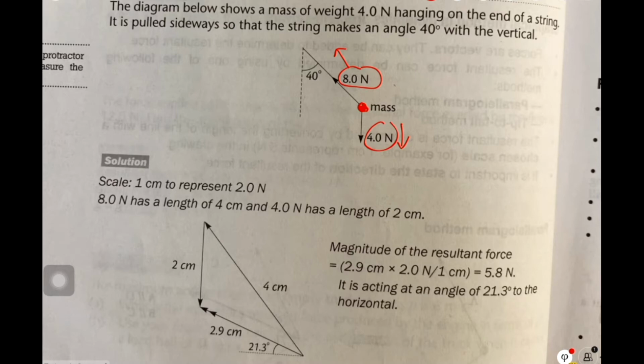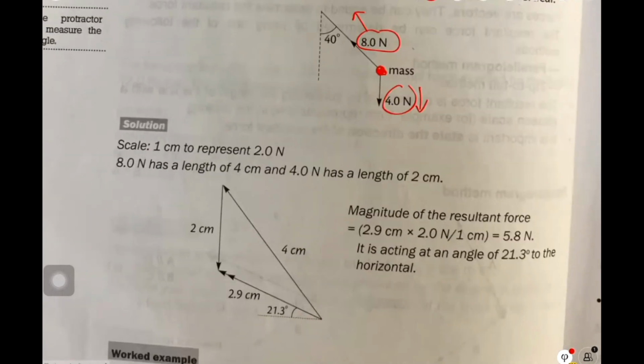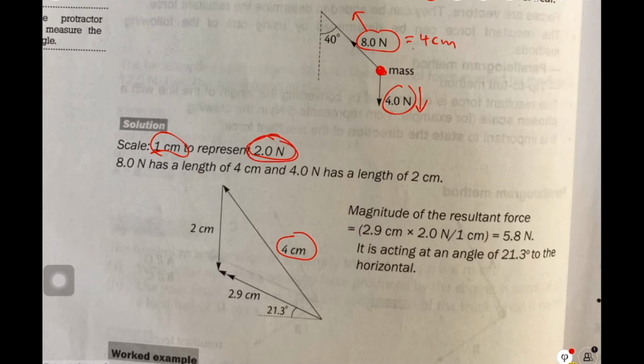Now this method needs you to use your ruler. You see, 1 cm represents 2 Newton. That means you have to draw 4 cm here. Why? Because it's 8 Newton, and 8 Newton equals 4 centimeter. So 2 Newton is 1 cm. You need to actually draw the thing.